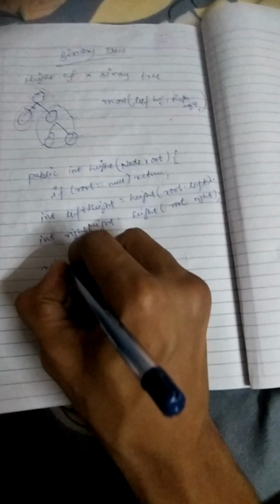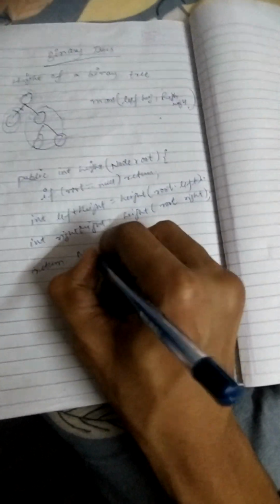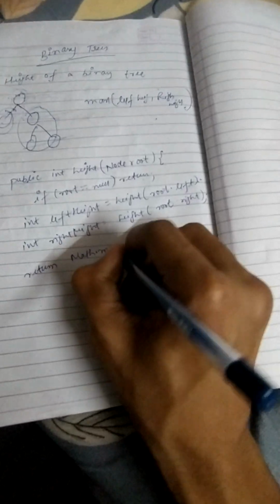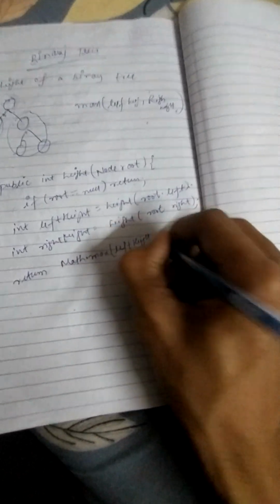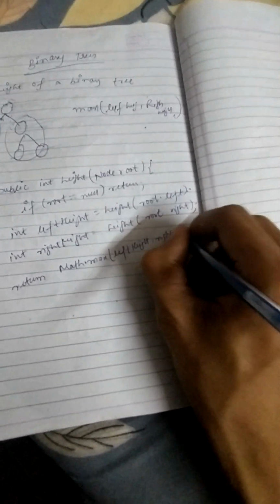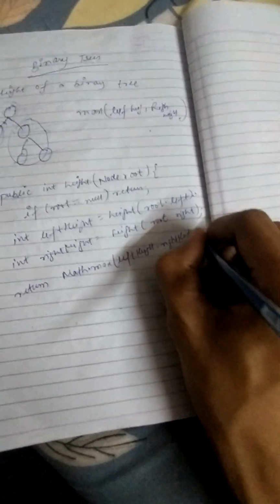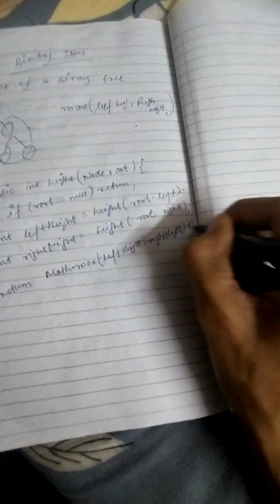So we will be returning Math.max of left height, right height, plus 1. So in this way we will be finding the height of our binary tree. Let me give you a brief of how this will be found.